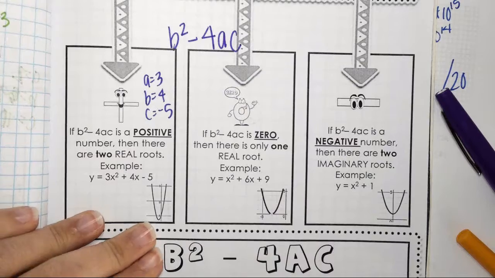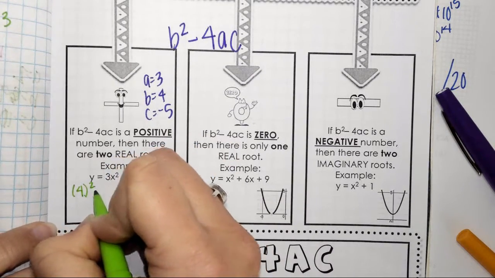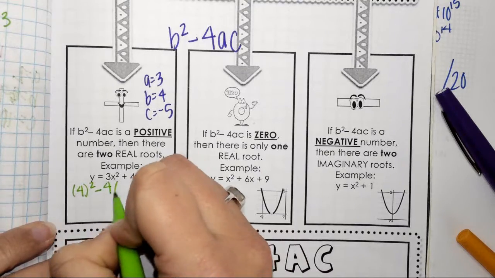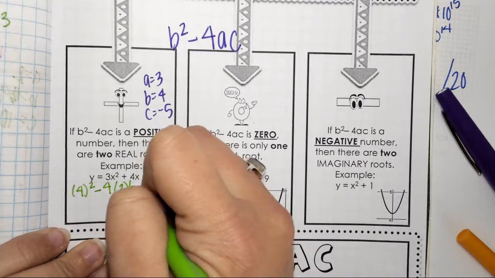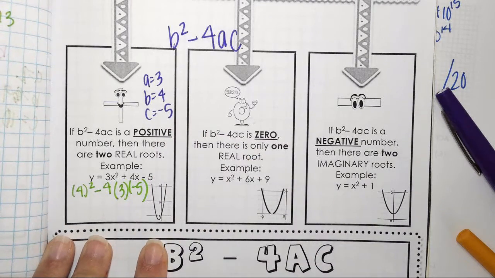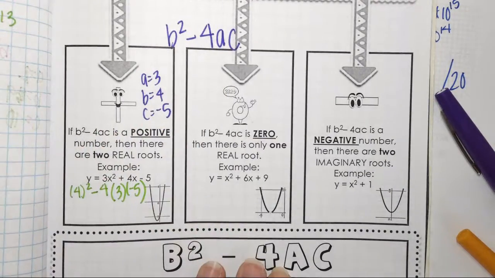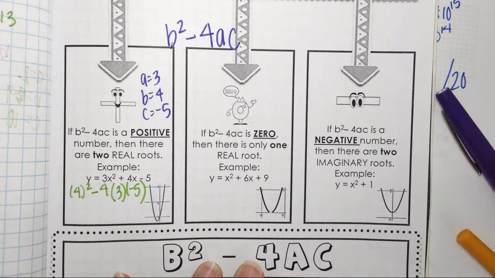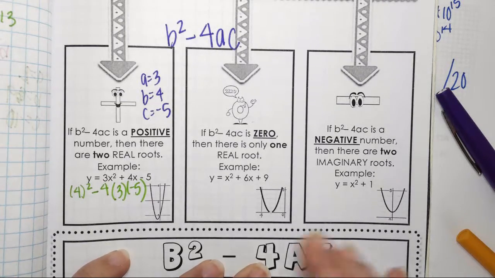Okay? So we're going to plug this in and we're going to write it as, what are we going to write first? 4 squared minus 4 times 3 times negative 5. Good. Take a point. Now again, all we're doing is we're plugging into part of it this time. We're not plugging into the whole thing. We're not finding what our solutions are. We're finding how many solutions we have.